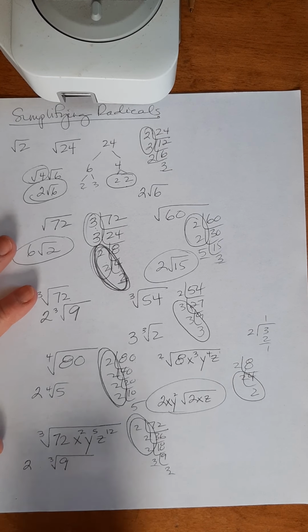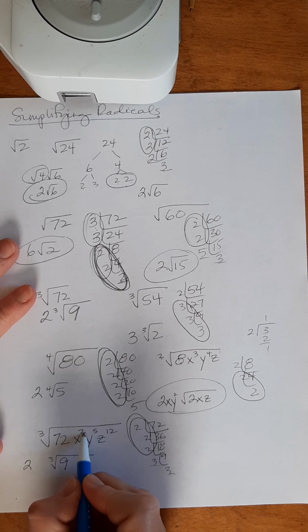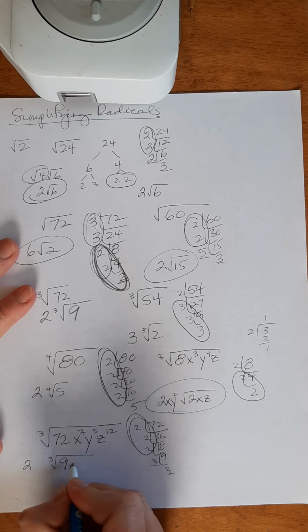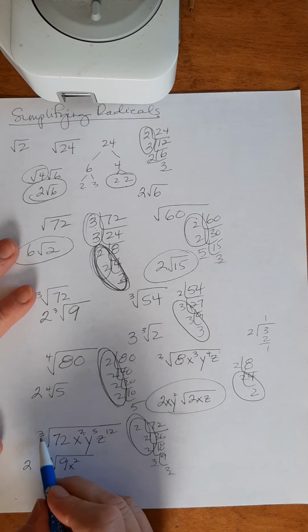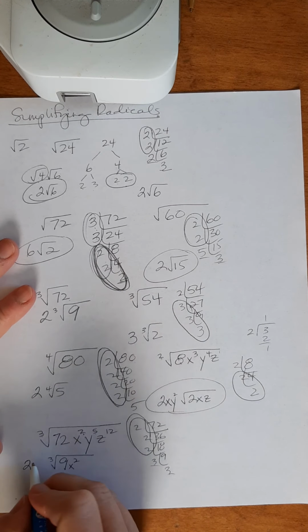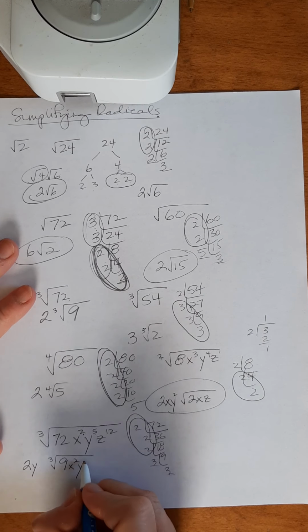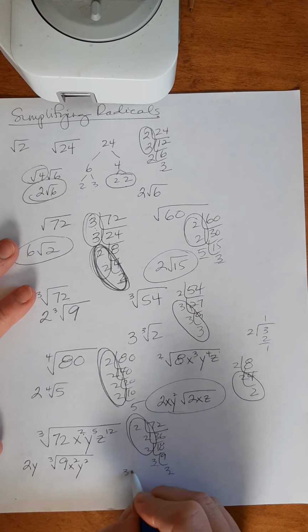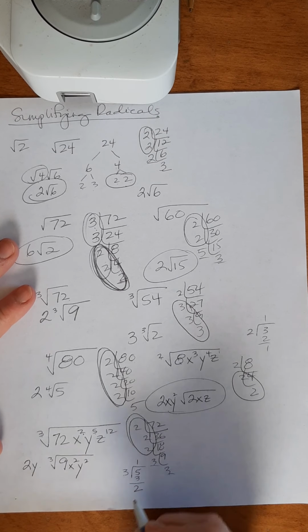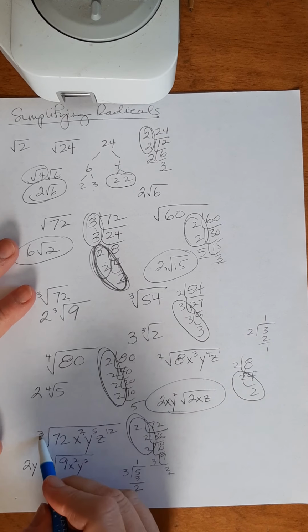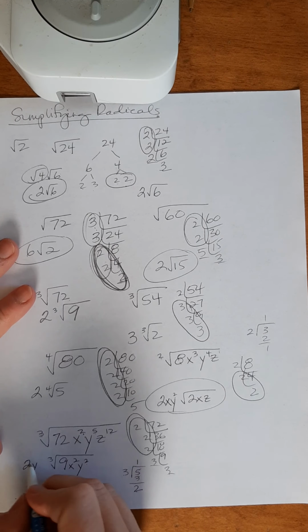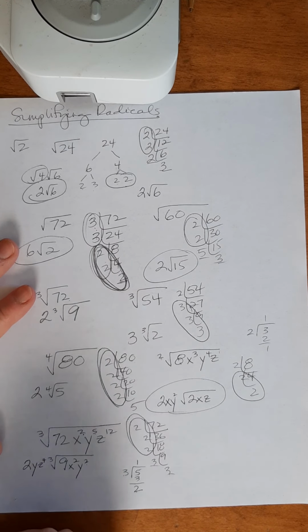And now take care of your variables. Can 3 go into 2? No. Stays behind. 3 goes into 5 once. 2 left over, because remember, literally we're doing this. 3 into 5 once. 2 left over. 3 into 12, 4. None left over.